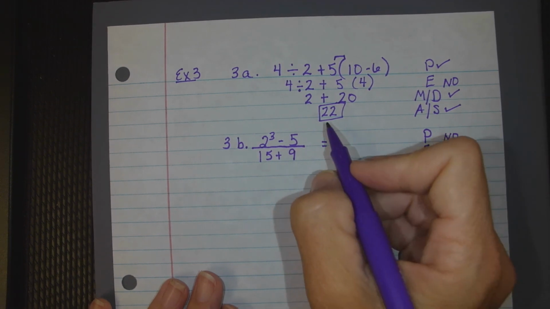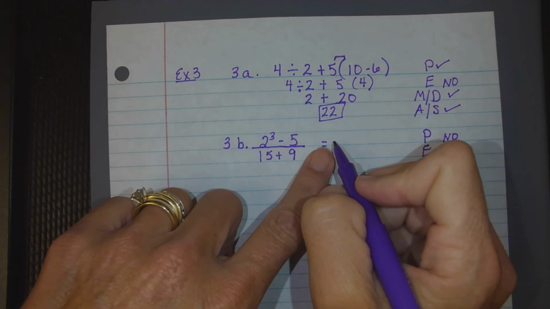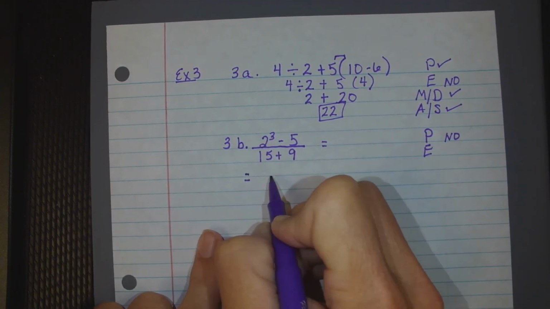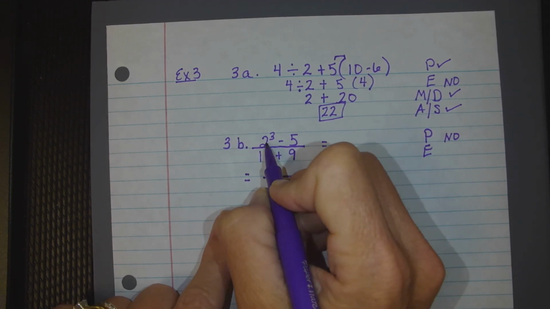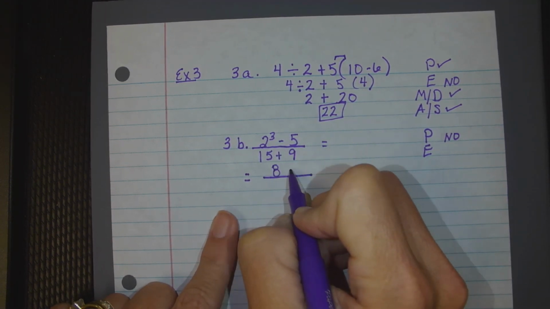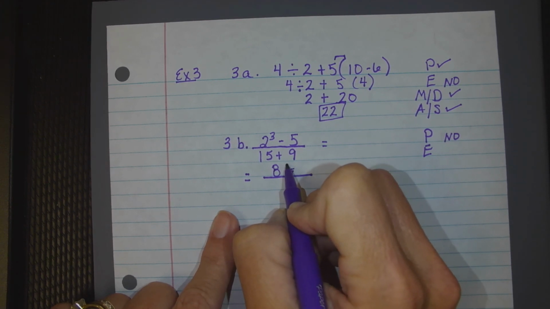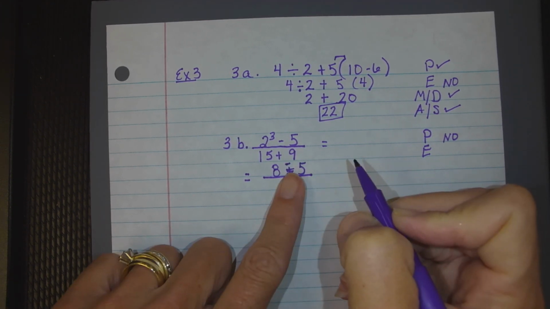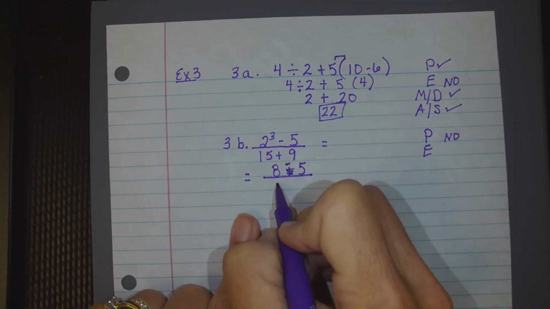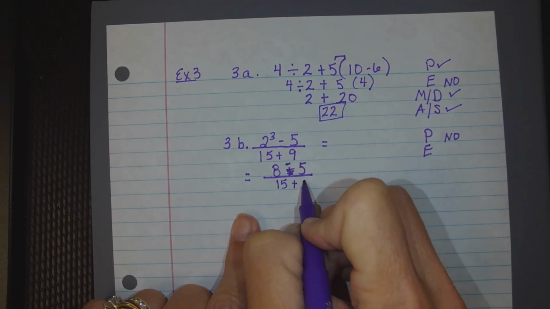Yes, we do. So even though I wrote an equal sign, I'm going to actually write here because it's a fraction. 2 to the 3rd power is 8. There I go with a mistake. Sorry. 8 minus 5, my fault, over 15 plus 9.